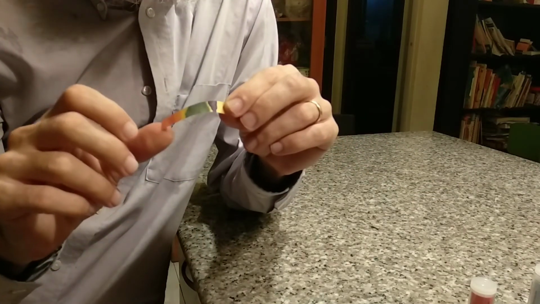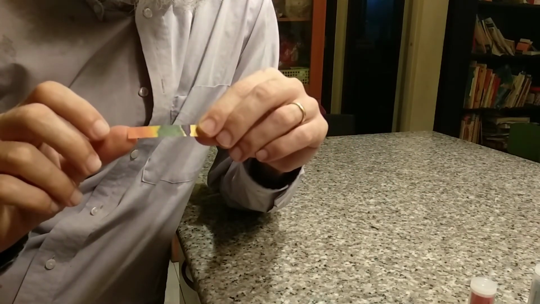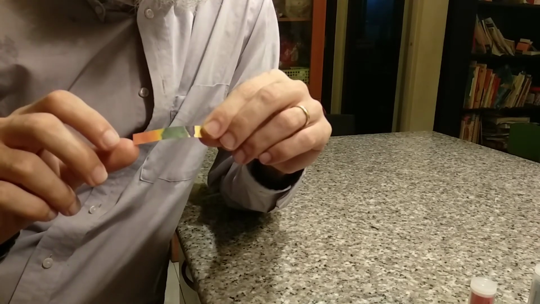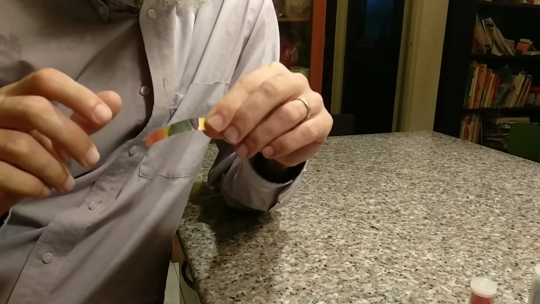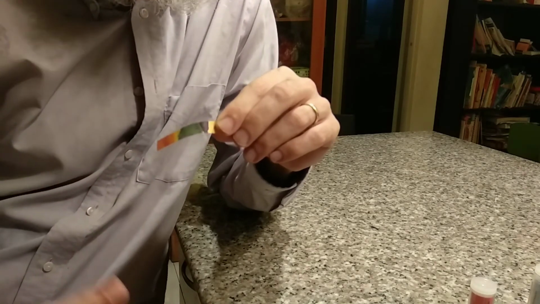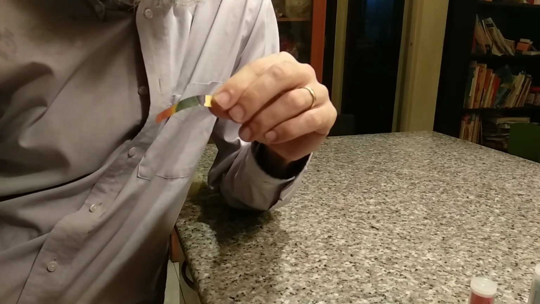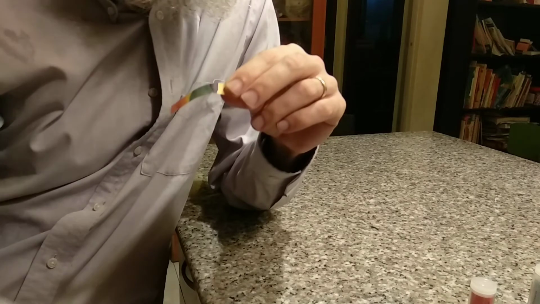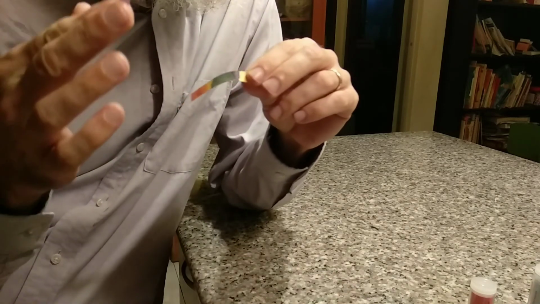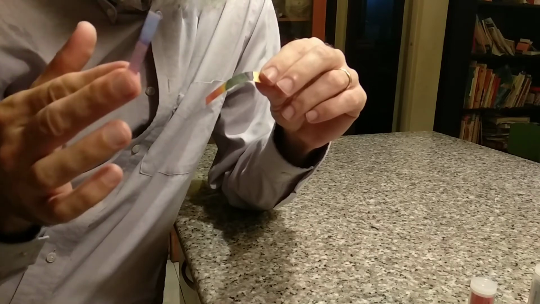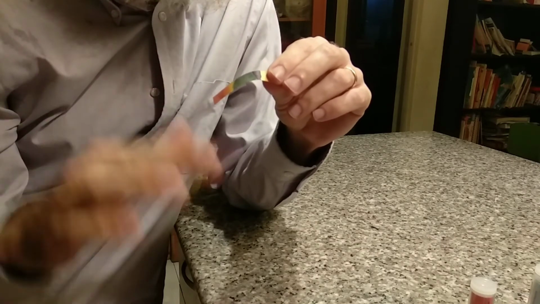Okay. So in the end, I end up with a rainbow of colors. And what they've done is they have a number of different indicators that they mixed all together, and they change color at different pHs. So like our litmus changes right exactly at the middle where it goes from being acid to base.